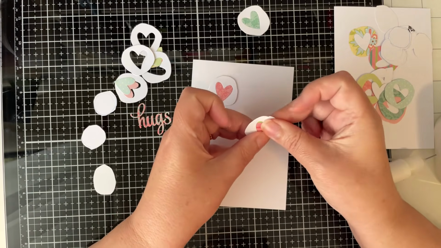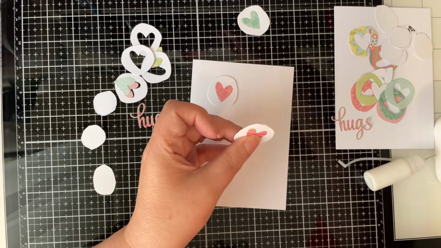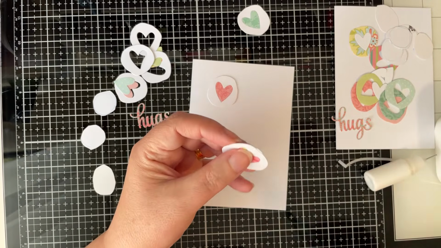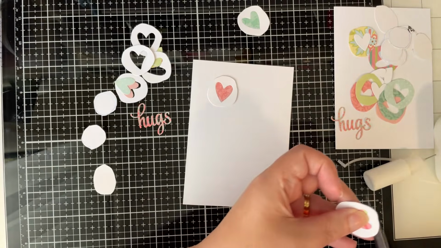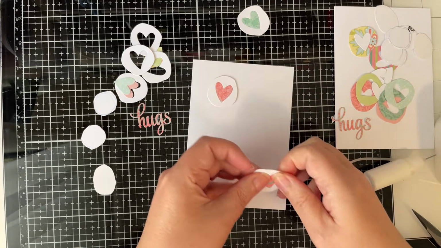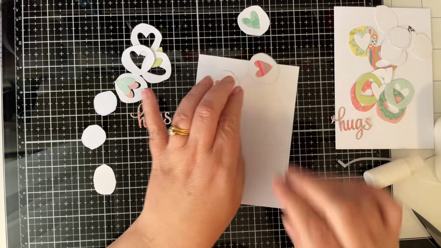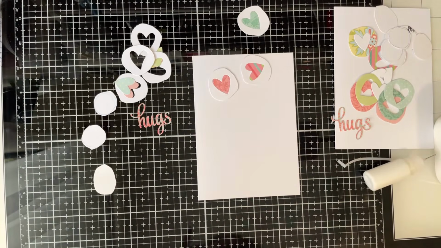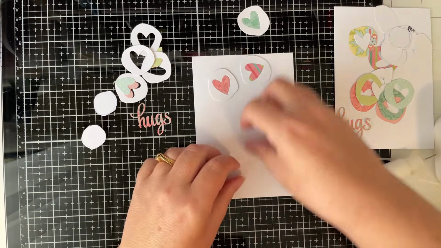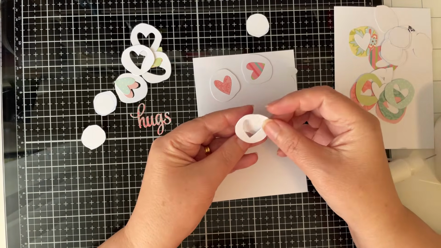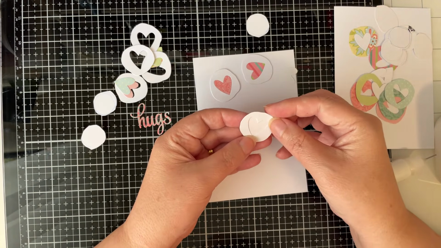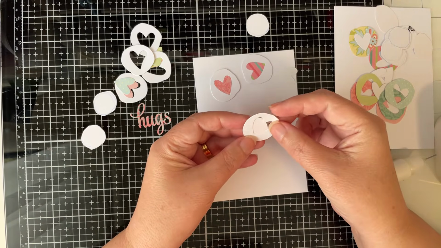Alrighty. So, is anyone crafting with me, or are we just sitting and watching me? Because if you're not crafting along, that feels weird. If anyone's crafting along, I'm your get it done buddy. If you're thinking to yourself, oh, I really need to get some crafting done, I'll craft with you. I can be your crafting buddy.